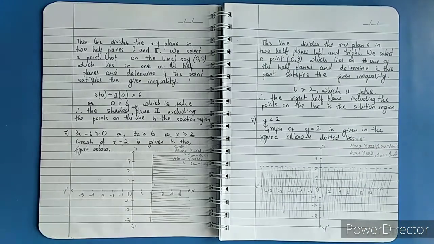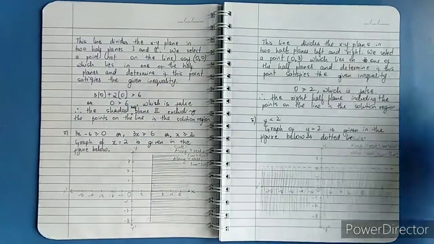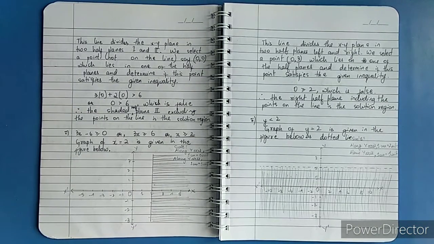Okay, so try to write the language on your own for number 3.